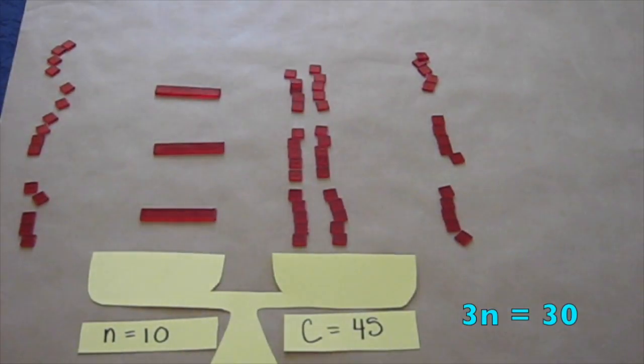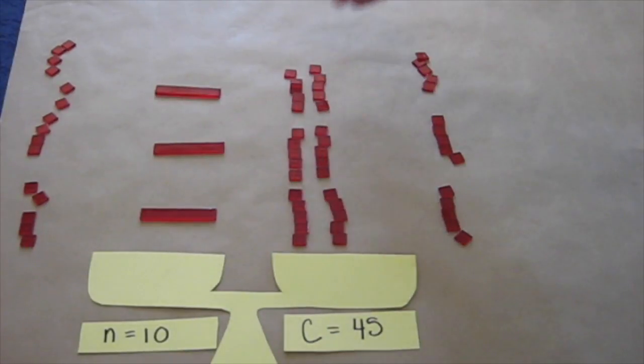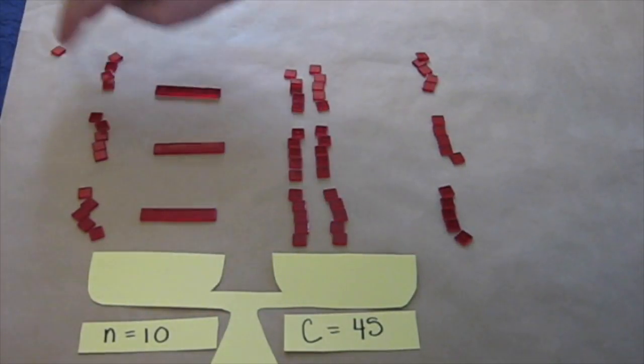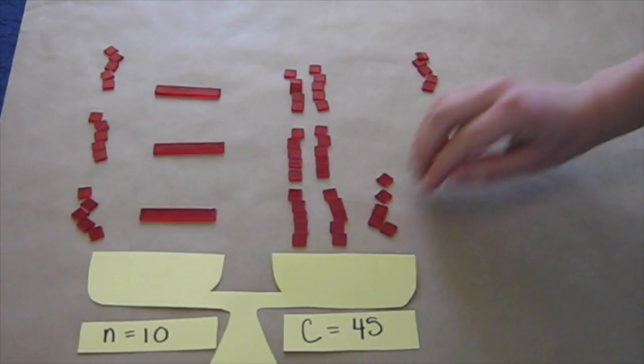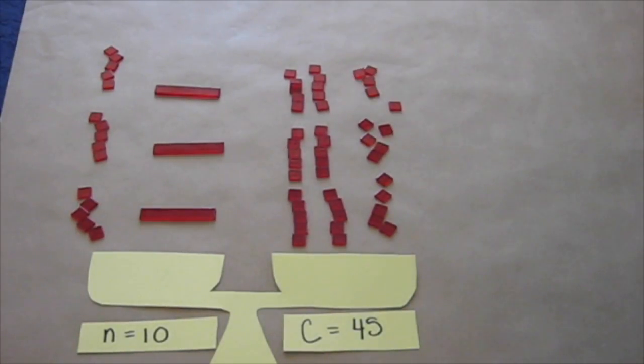So now I can see that n equaling 10, I have 3 groups of n, so I have 3n plus 15 equals my 45. So I have the equation 15 plus 3n is equal to 45, which I can create into another equation, which is 15 plus 3n is equal to c.